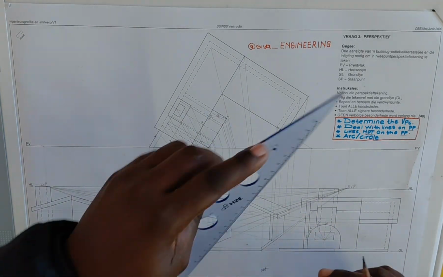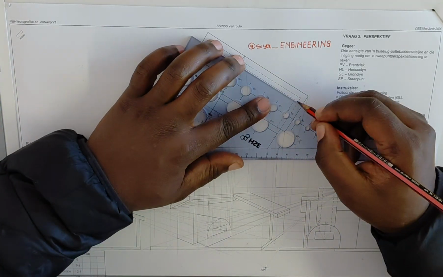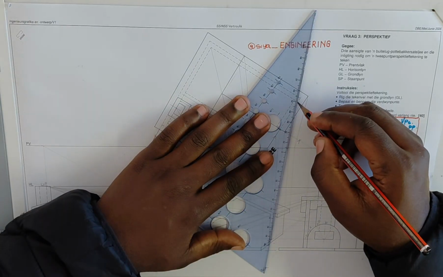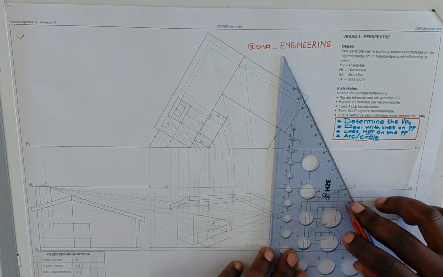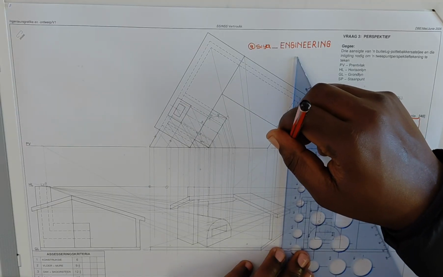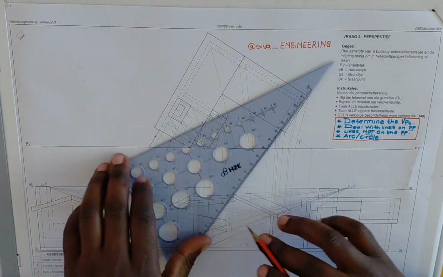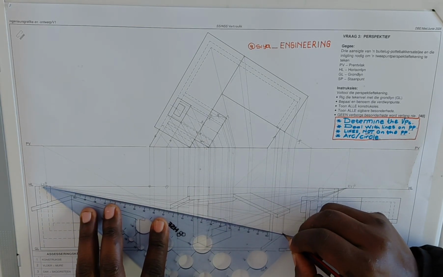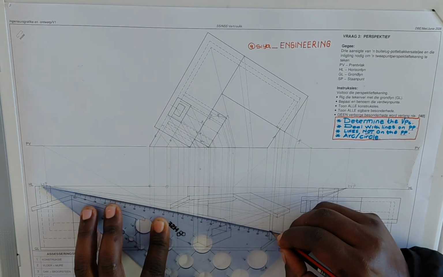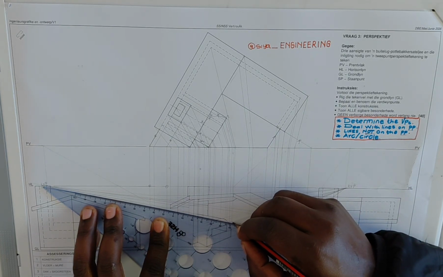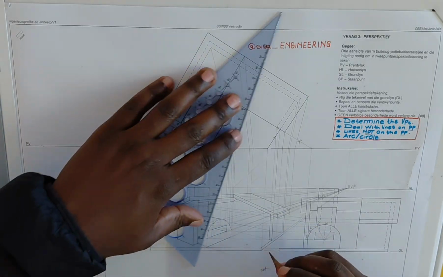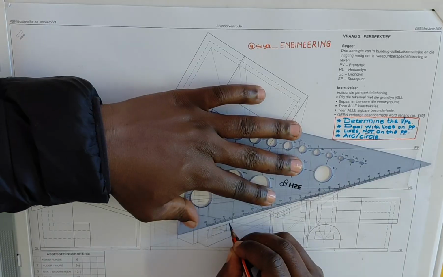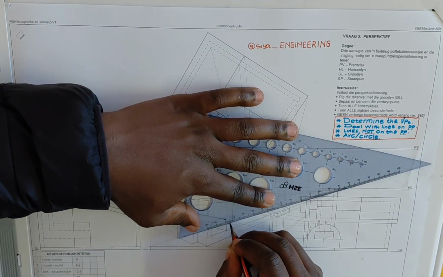Right, and then from there I can quickly extend this a bit and take it to this point, and from there take it to this point direction. Now I have this. I have this now.